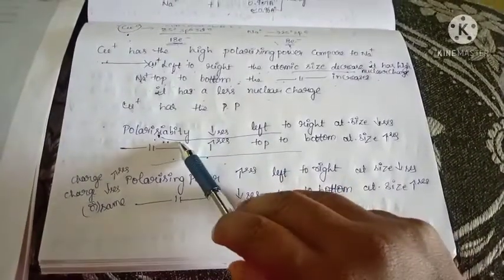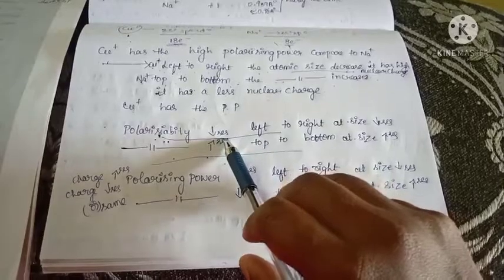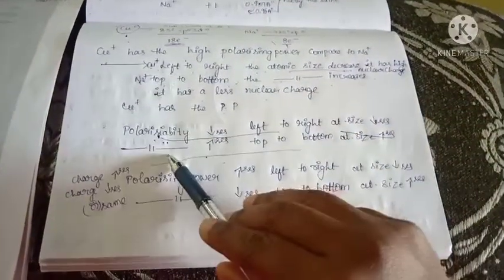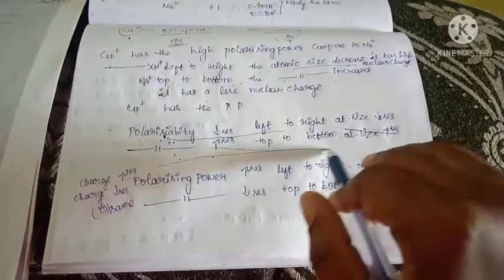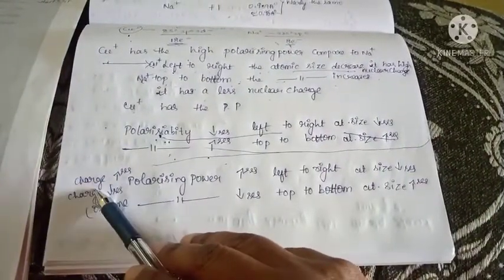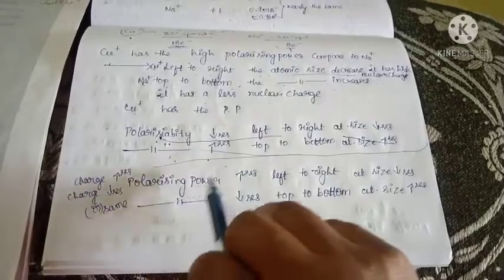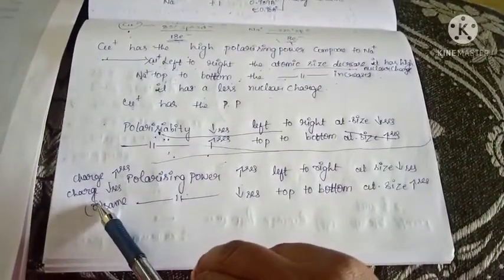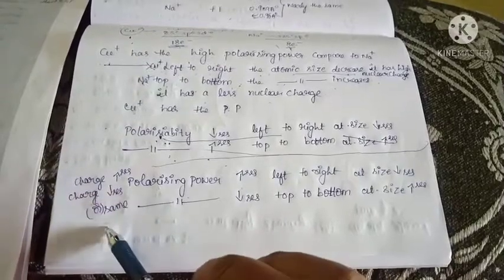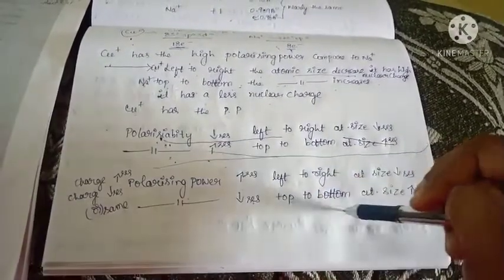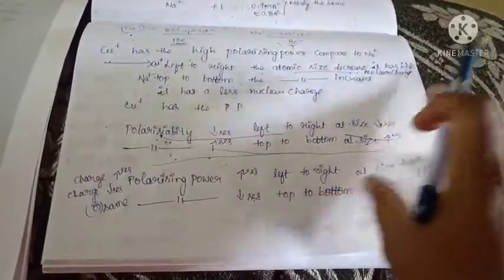And in case of polarizability, it decreases left to right because atomic size decreases, and polarizability increases top to bottom because atomic size increases. Here also, as the charge increases, polarizing power also increases left to right because atomic size decreases. Here charge decreases, or it may be the same, and the polarizing power decreases top to bottom as atomic size increases.